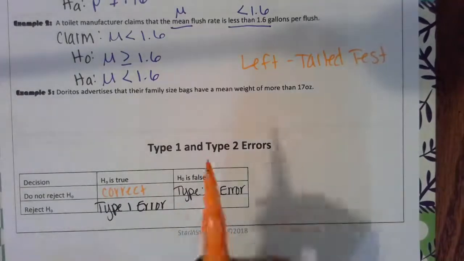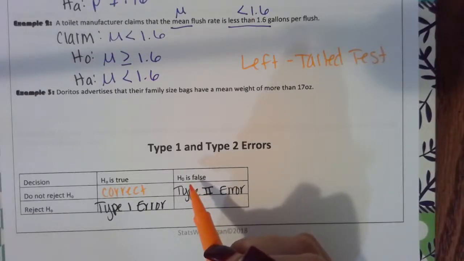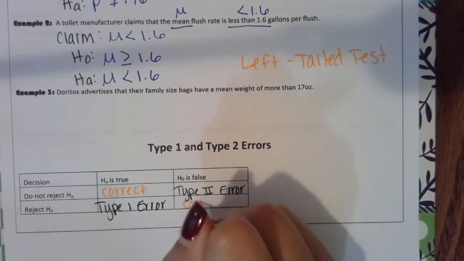But if your null hypothesis turns out to be false, so I said that my null hypothesis was there were 17 kids in third period, and I found out, oh no, I'm wrong, there's actually 18, and I rejected it instead, and I said, okay, that was false, so we're going to reject it. That's correct. That's the right thing to do.